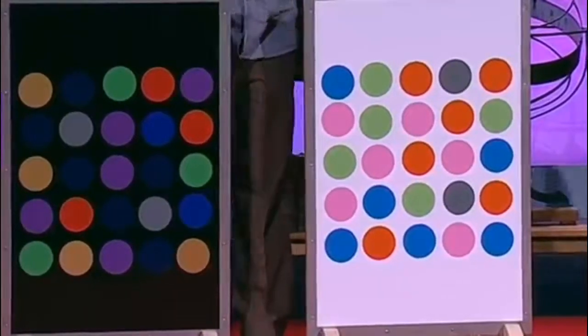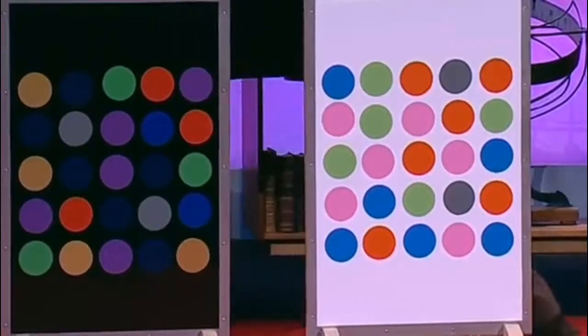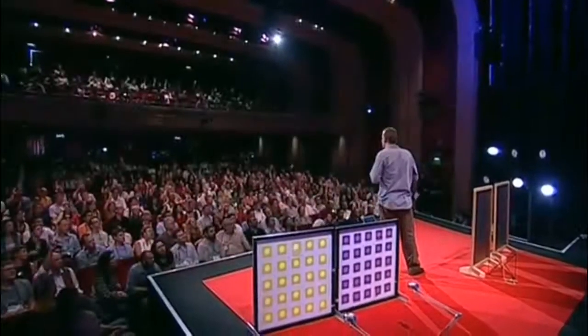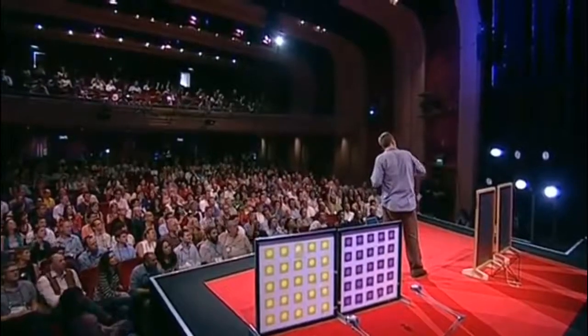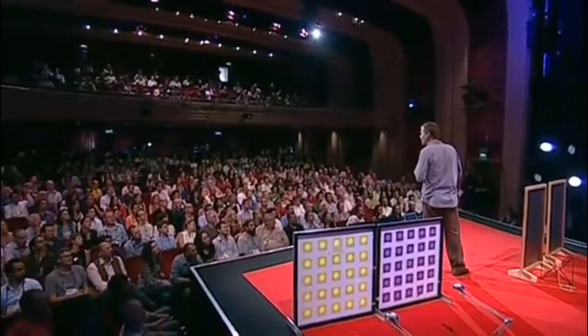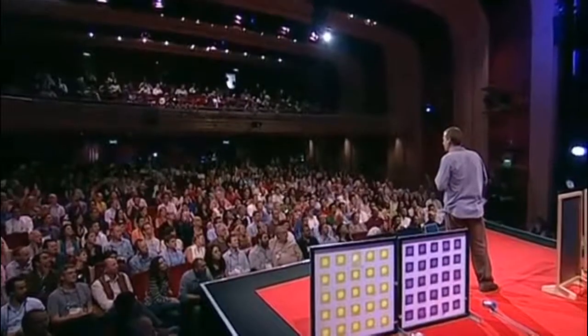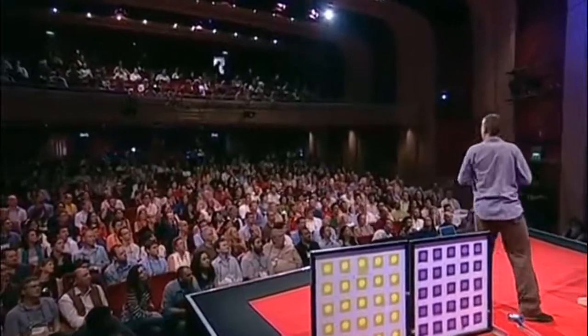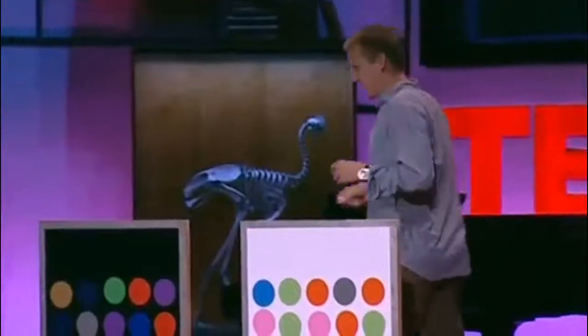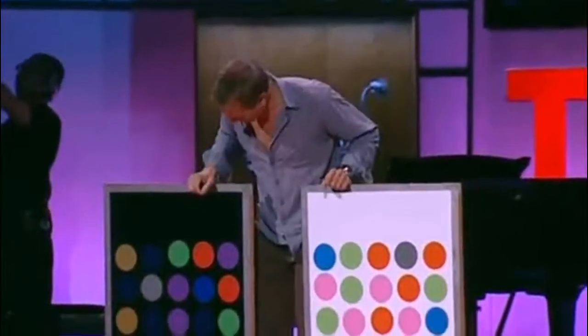So by a show of hands, we'll start with the easiest one. Show of hands, how many people think it's the gray one? Really? Okay. How many people think it's the green one? And how many people think it's the orange one? So pretty even split. So let's find out what the reality is.